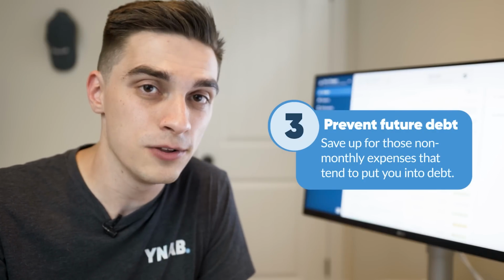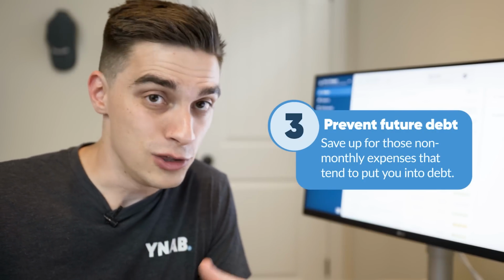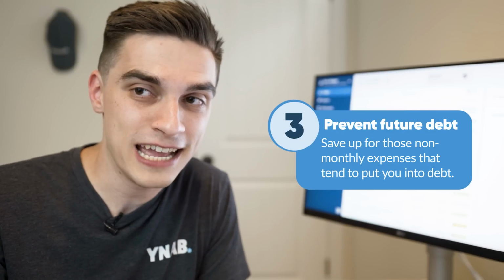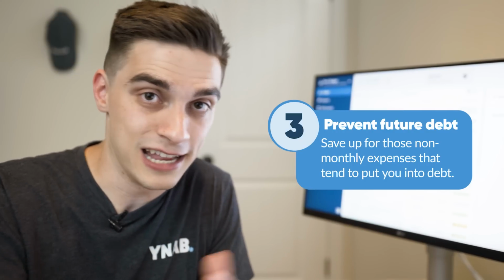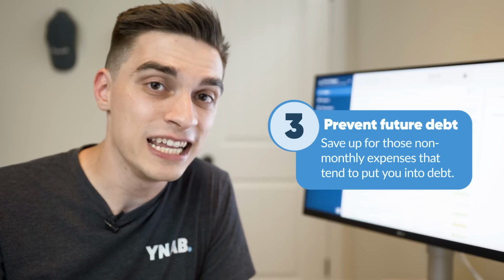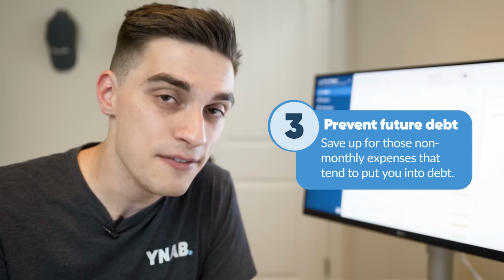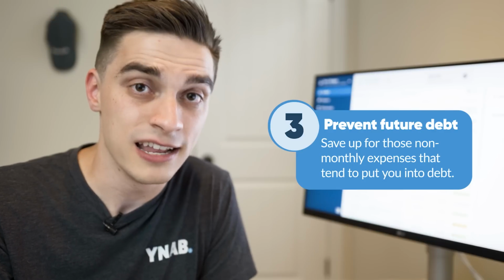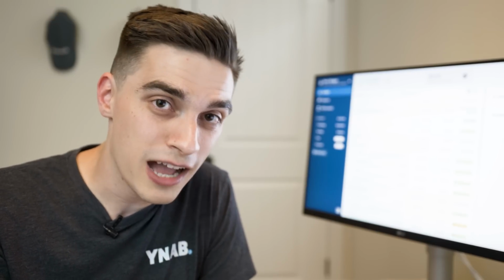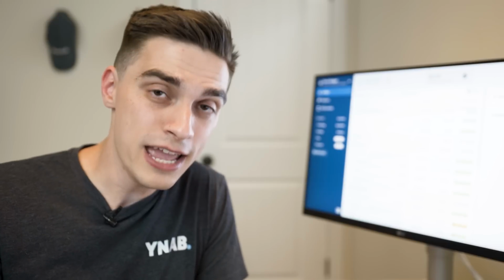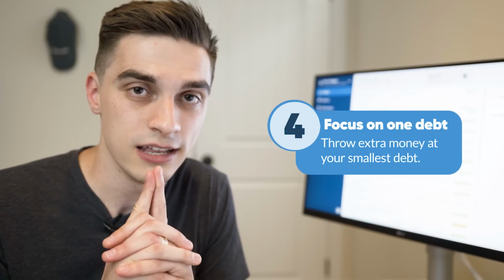You want to save for those things because you could pay a bunch of money down on your debt and then your fridge breaks and you go right back into debt. You don't want that. So start by building a debt prevention plan by saving up money for those non-monthly expenses in your budget. Once you've got a solid debt prevention plan, then whatever money you have left over, you can start throwing towards one specific debt.